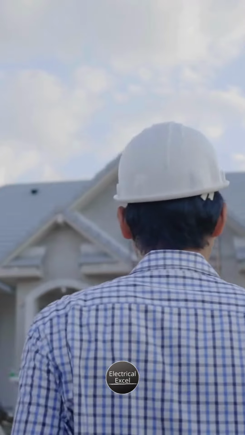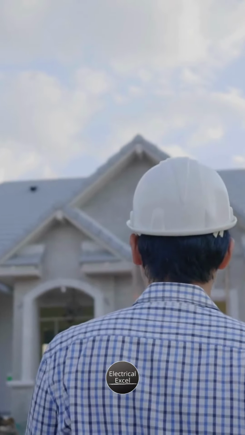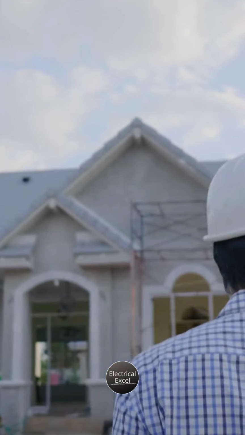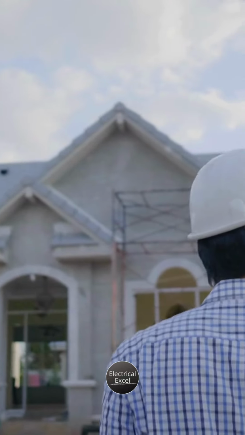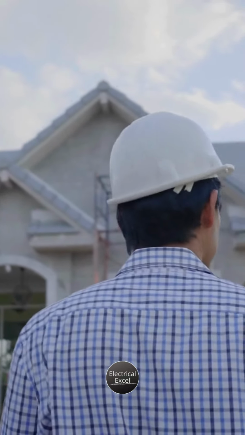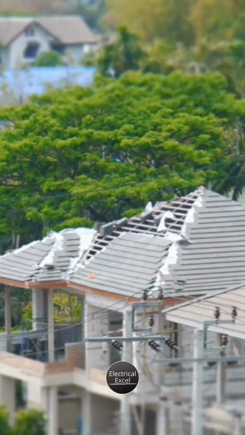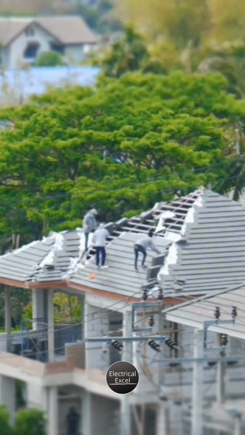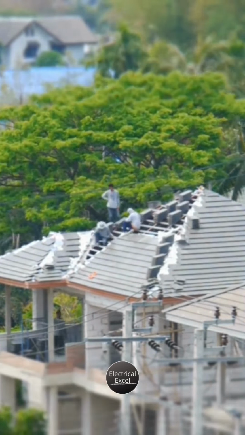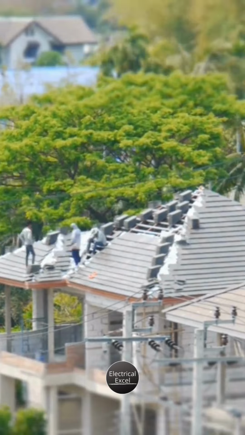Garages have their own lighting needs and aren't included in the square footage calculation. Attics. Unless converted into living spaces, attics are excluded from the calculation. Basements. Unfinished basements are typically excluded, while finished basements may be included.